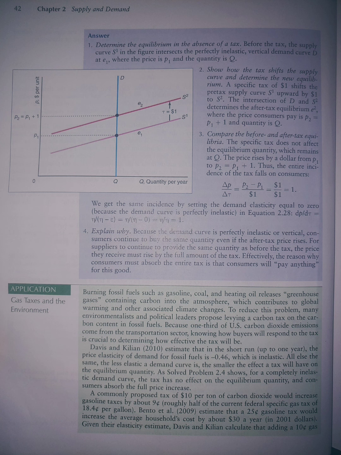We get the same incidence by setting the demand elasticity equal to 0 because the demand curve is perfectly inelastic. In Equation 2.28, the derivative of price with respect to τ equals ν/(ν − ε) = ν/(ν − 0) = ν/ν = 1.